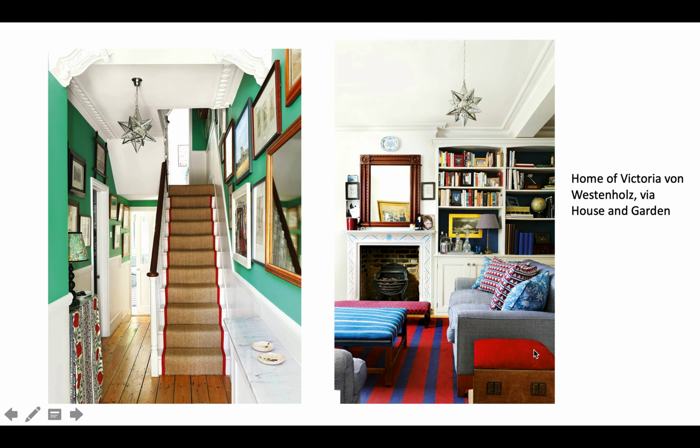Right away, what's connecting these? So a lot of bold color, all right? Bright red, bright blue, bright green. Graphic elements, we've got this stripe here, another stripe here, even this stripe going up the stairs here, that trim is connecting all of this together. These pillows here are very graphic. Also, the light fixture here is the same as this one. So a lot of designers will use either the same pillows or light fixtures or colors to connect from room to room and add unity to a space.